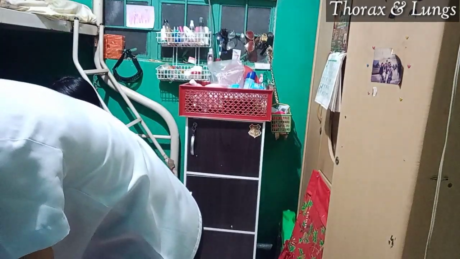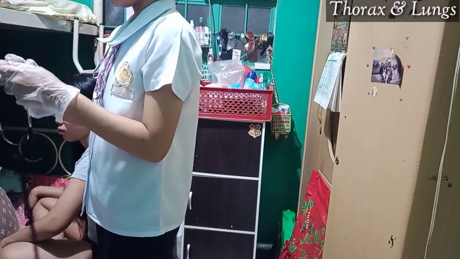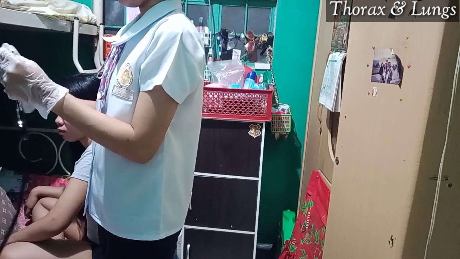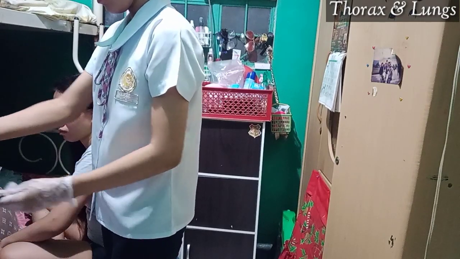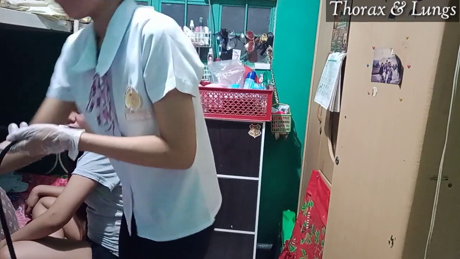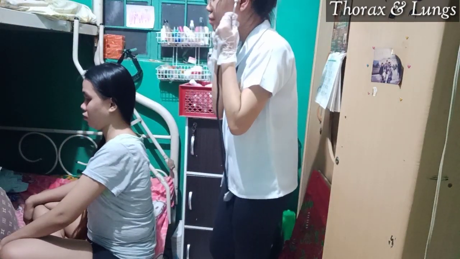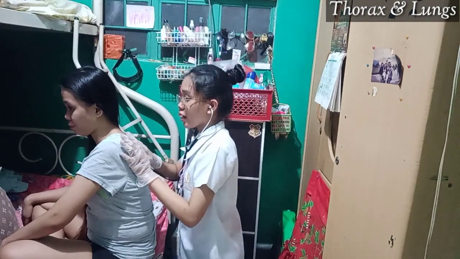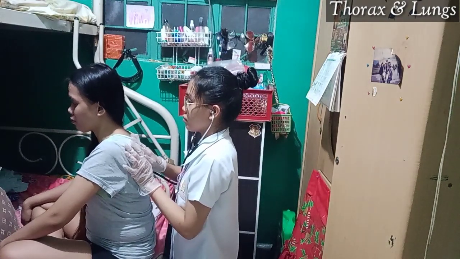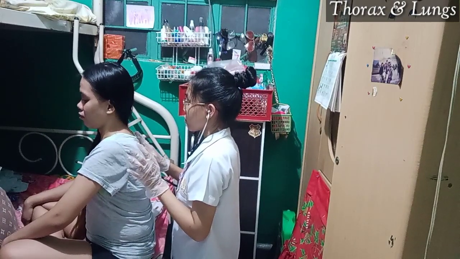Just use the stethoscope, but clean it first, the earpieces and the diaphragm. Okay, on your back, inhale, exhale. Inhale, exhale.